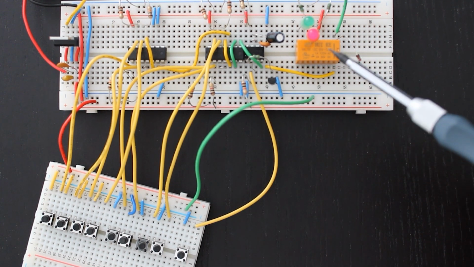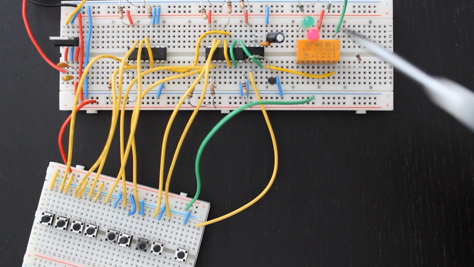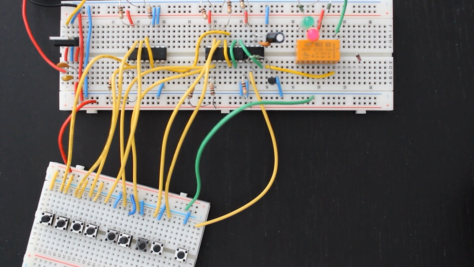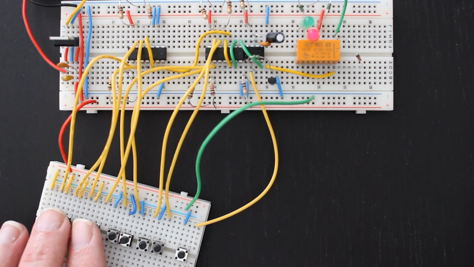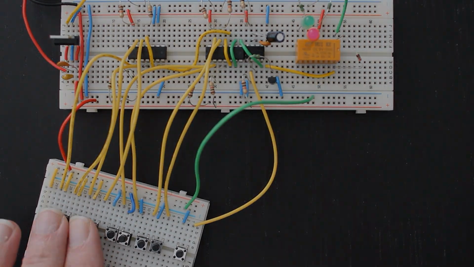And it was for exactly that reason. It was to protect the rest of the circuit from that current flow when the magnetic field in the coils in the relay collapses.